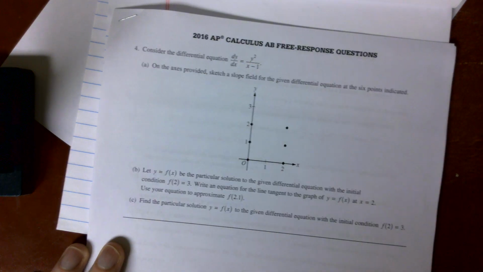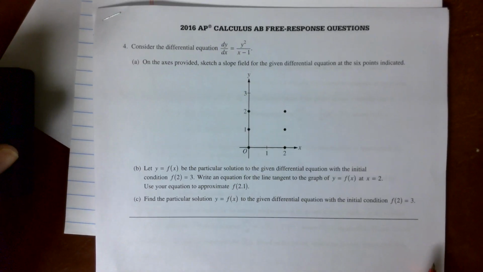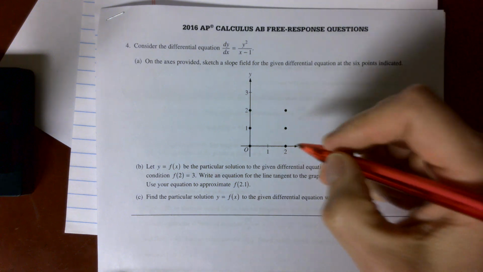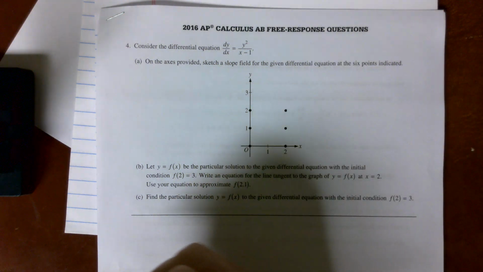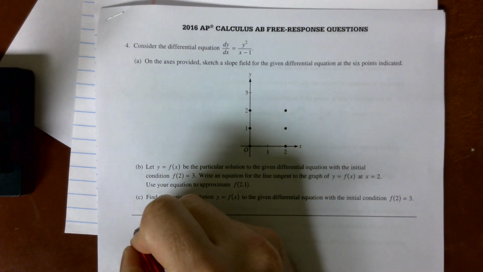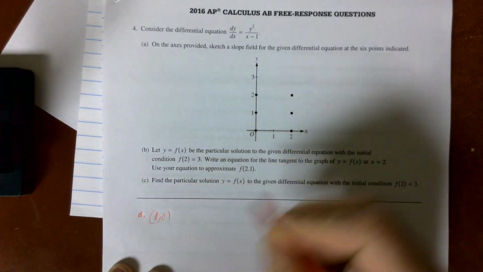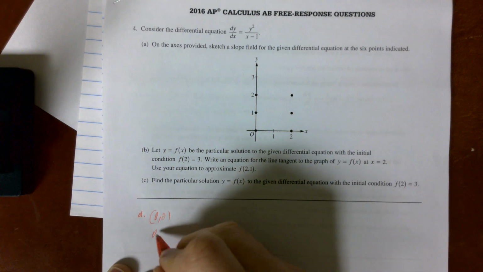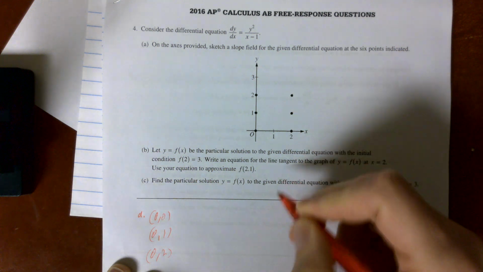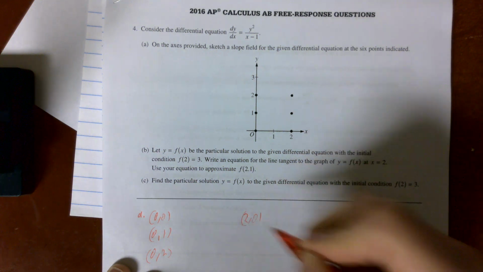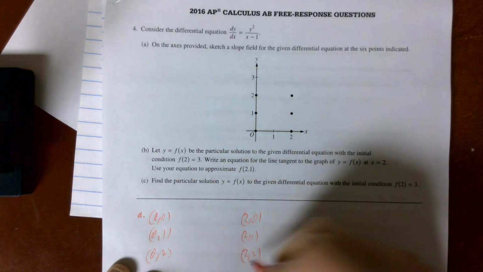They're not nearly as tedious as some of the problems I've given you, which is thankful because those take forever. Pretty much your job is, for each of these dots, you've got to figure out what the slope is. So for part A, I want to find out what's happening at (0, 0), (0, 1), (0, 2), (2, 0), (2, 1), and (2, 2).